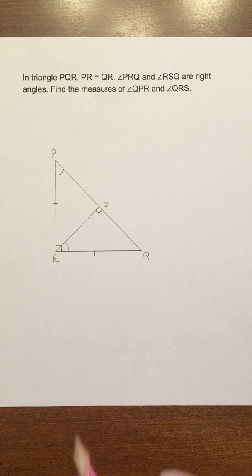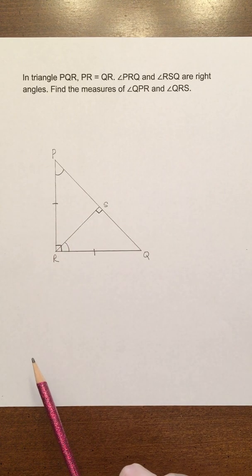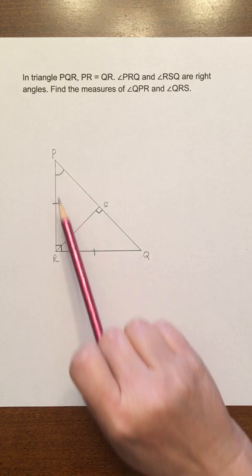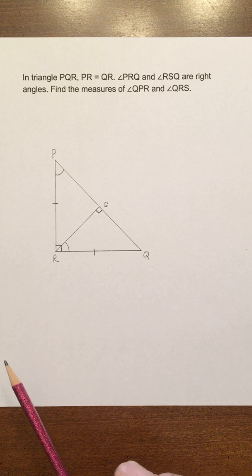I have a figure here that has several triangles in it. And we're going to use what we know about triangles in order to find these two measurements here. Here's what I do know about this figure.